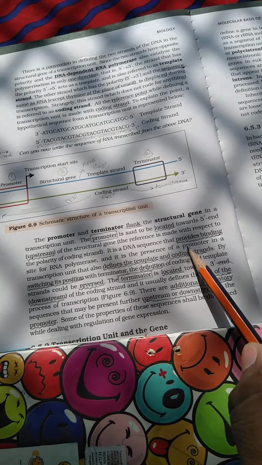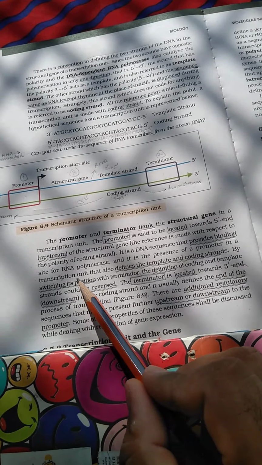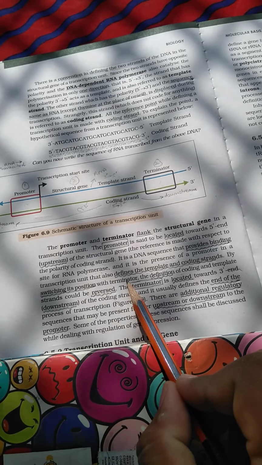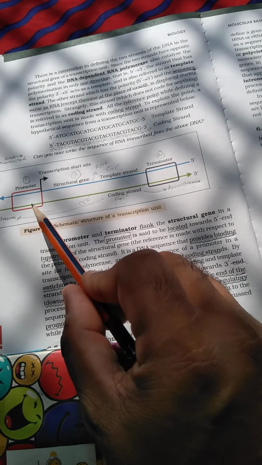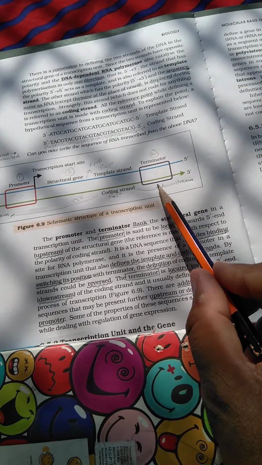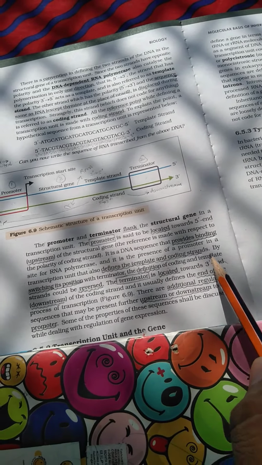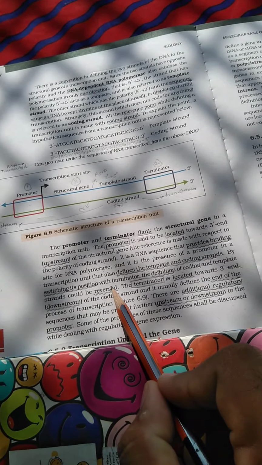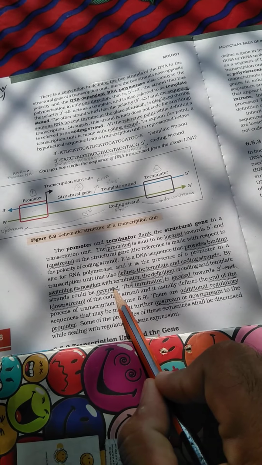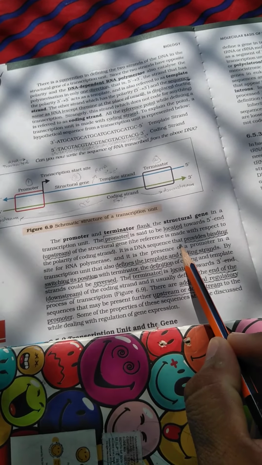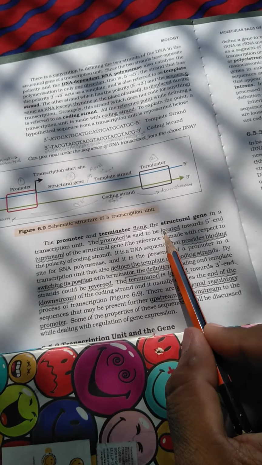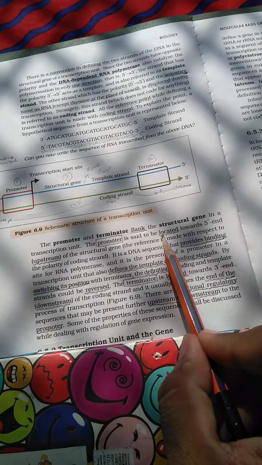This is what is written: by switching its position with the terminator, if the enzyme instead of binding with the promoter binds with the terminator, what will happen? The definition of coding and template strands will be reversed. This is the significance of the promoter, and this is the location of the promoter in the transcription unit.